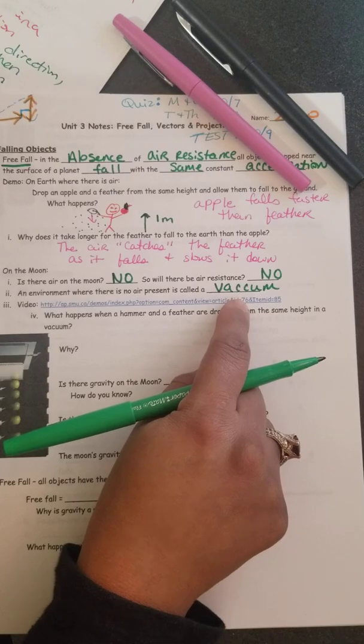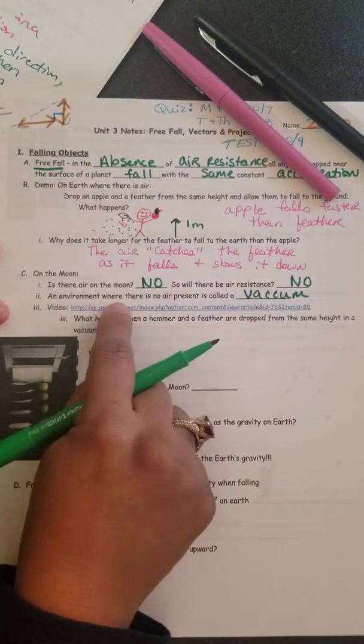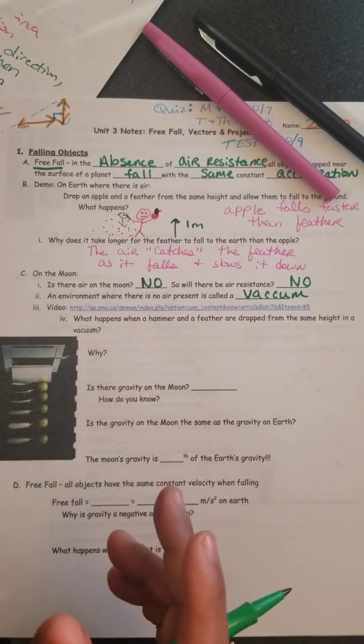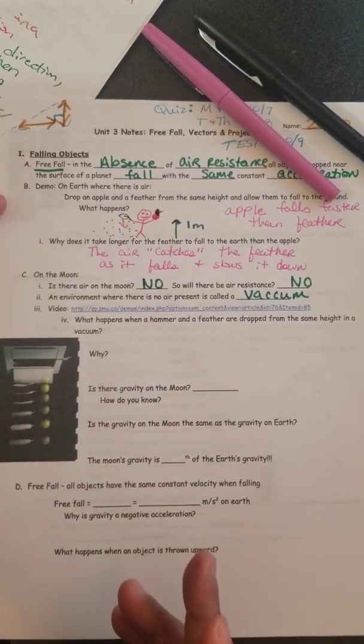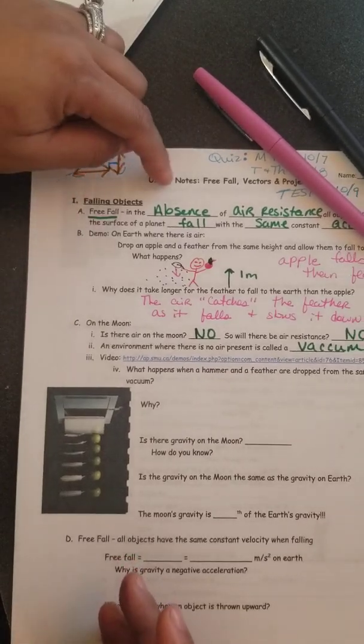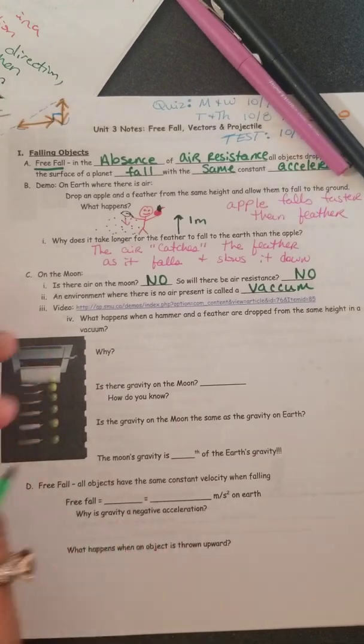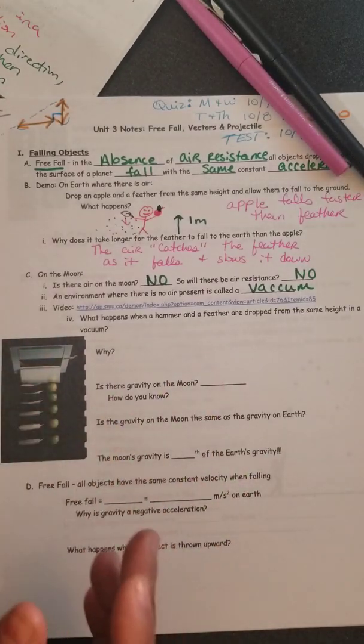No, when I use the word vacuum in physics, I am talking about the environment in which no air is present, meaning that there's no air resistance. So when objects fall, they are falling in free fall because of the absence of air. There is no air resistance, okay? Just double checking, making sure that we're all on the same page.